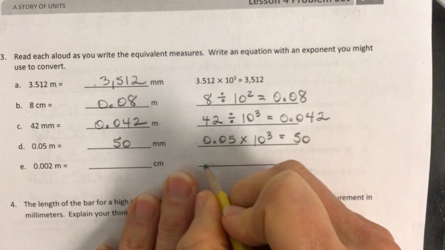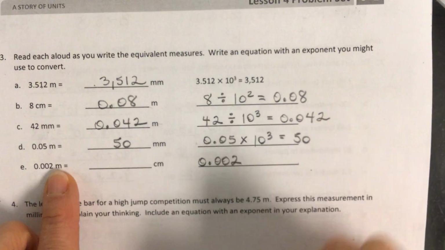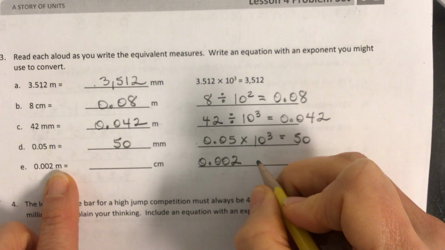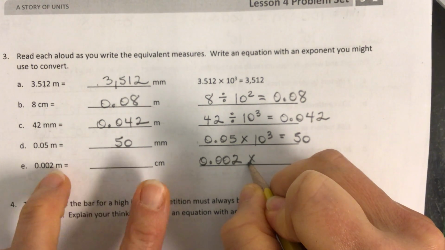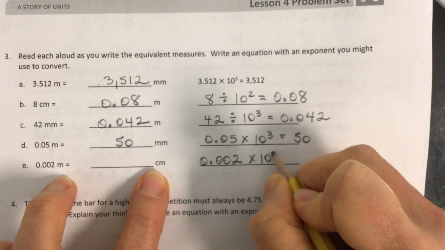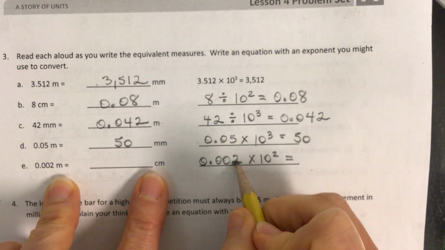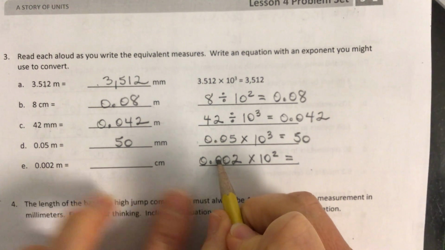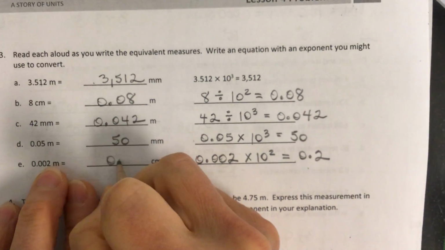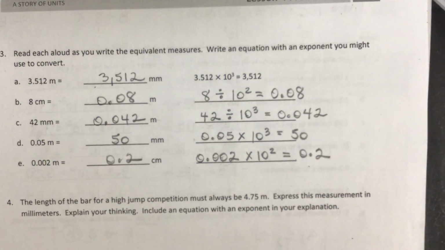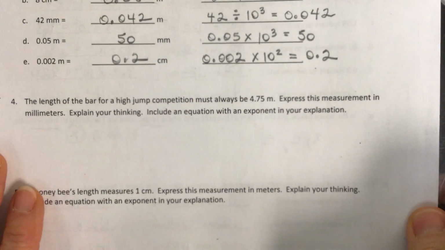Okay, and very last one, we start with 2 thousandths of a meter. We're going a big unit to a small unit, so we're multiplying, and since it's meters and centimeters, it's by 100, 10 to the second power. So my 2 is getting 2 places bigger, so it moves boom, boom, right here, in the tenths place, 2 tenths. All right, so hopefully, that was a lot of practice. Hopefully you're feeling a little comfortable with that.